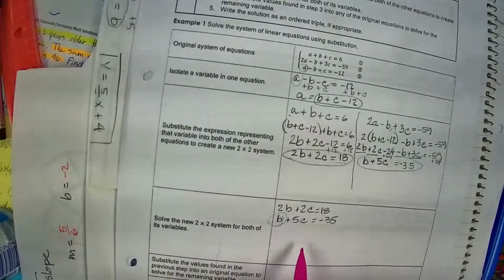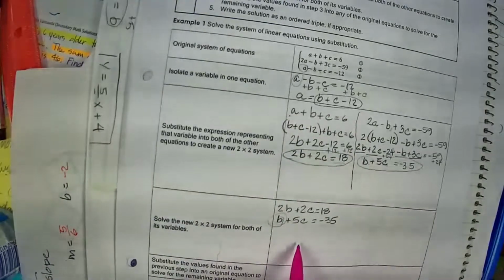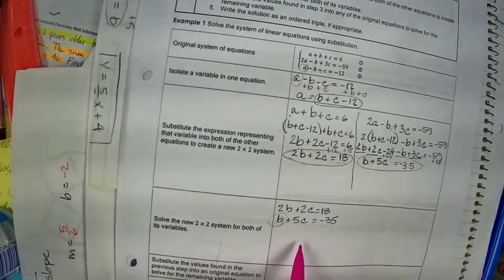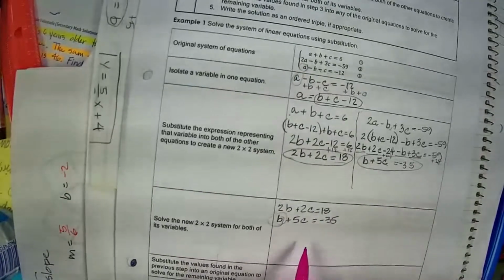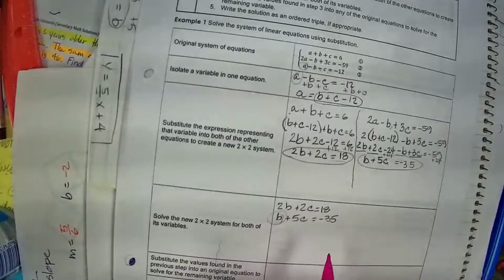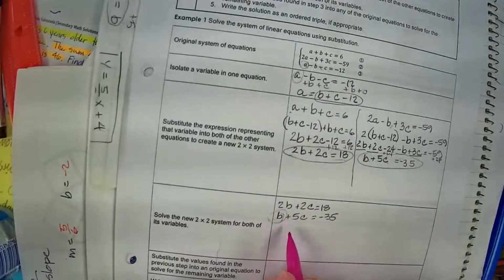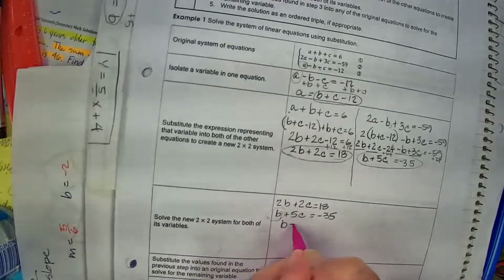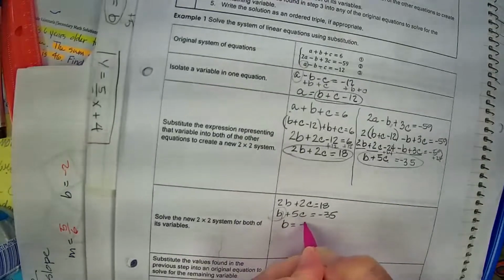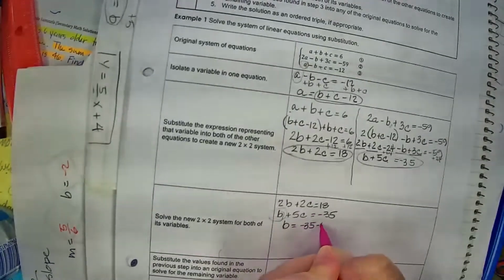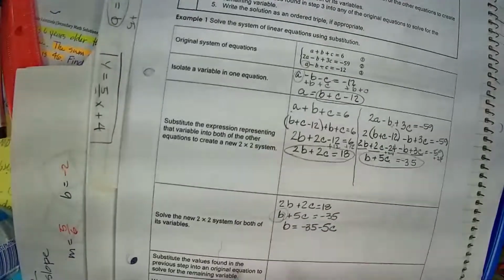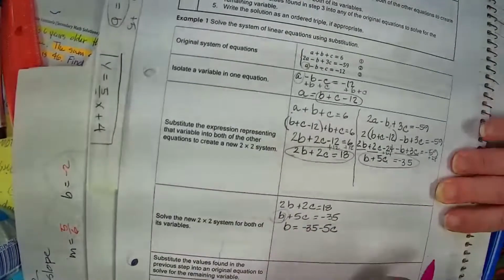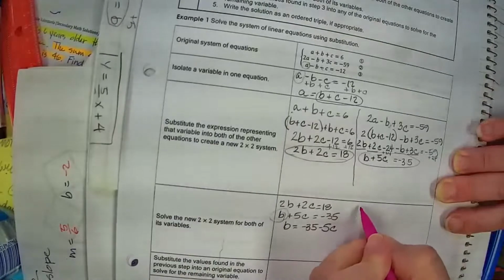I can't combine these, so it wouldn't be like 3B. Well, that's another way, but right now we're doing substitution, so we're going to stick with that. And yes, we could stop there and do the elimination. Can you do like minus 5C and take it over so that you get negative 35 minus 5C? Correct. And then we take that and plug it into the other equation.